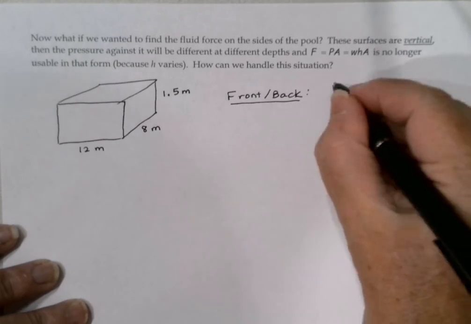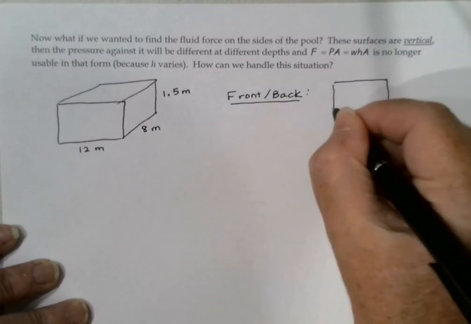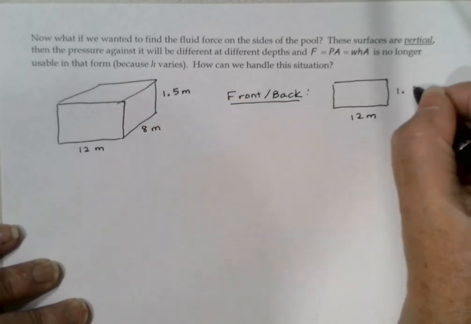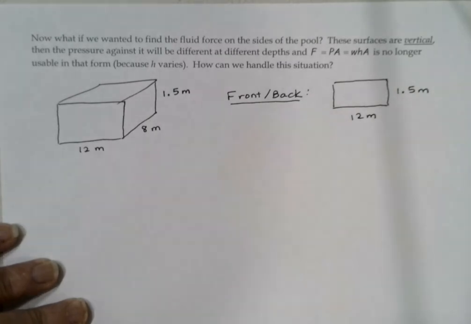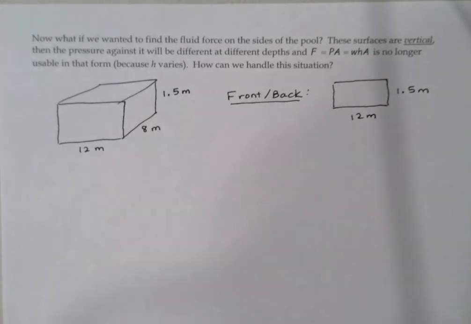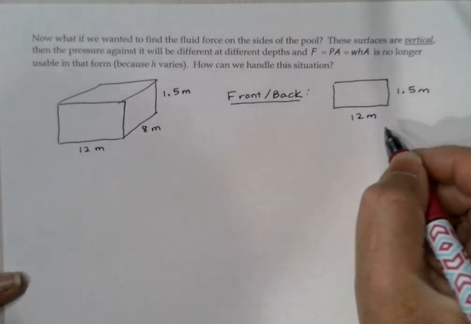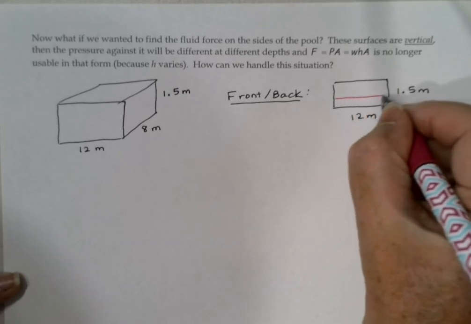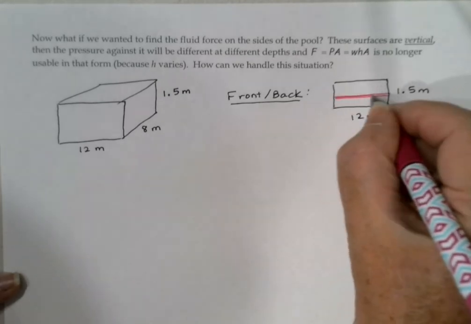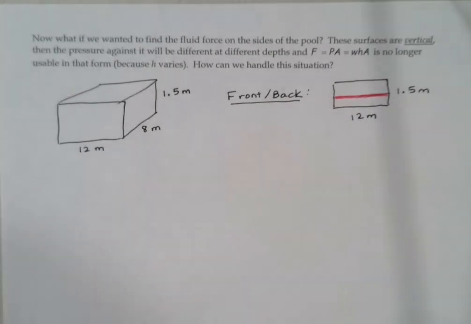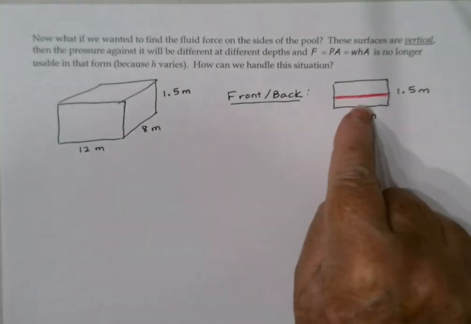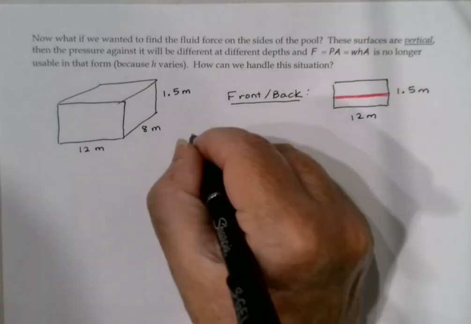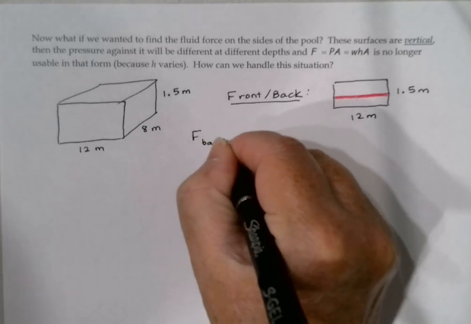For the front and back, I've got this vertical wall that's 12 meters across and 1.5 meters high. I'm now going to go ahead and, very much like we've been doing, imagine for ourselves a horizontal band or strip that's all at the same height or same depth of water. I'm drawing a little horizontal band here. And let's calculate the force just on that one little horizontal band. So force on that little small band.